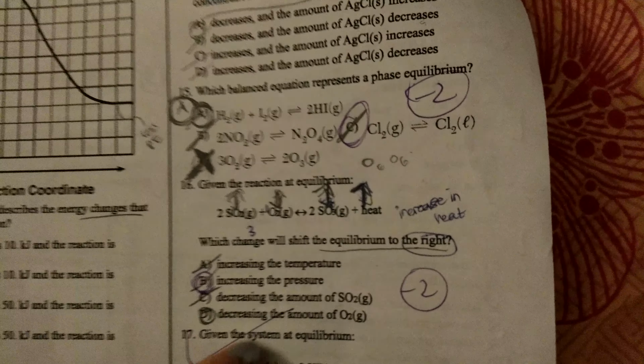Let's see the next question I have here. I'm not actually sure how to explain this one, but I'm going to give it a shot. Which change favors the reverse reaction? The reverse reaction is 2HI(g) to H2(g) plus I2(g) plus heat. So the answer is decreasing the temperature. If you decrease the temperature, these two, I believe, would be increasing, and this would be decreasing.